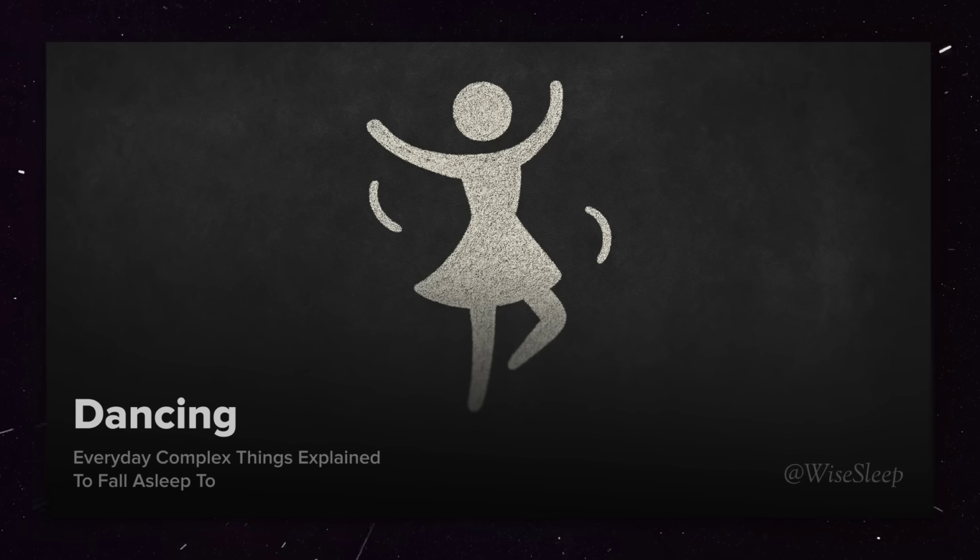Whether it's tapping your foot, swaying your arms, or performing a choreographed routine, dancing involves coordination between your brain, muscles, and sensory system. Your ears process the music, your brain interprets the rhythm, and your body responds with movement.